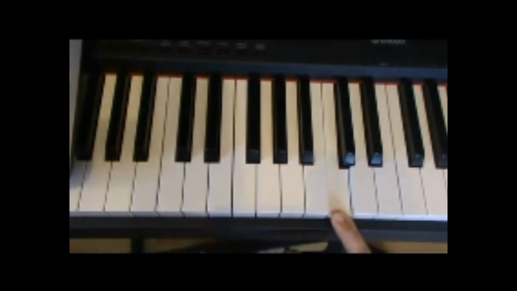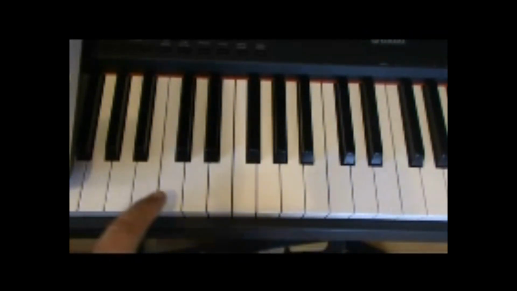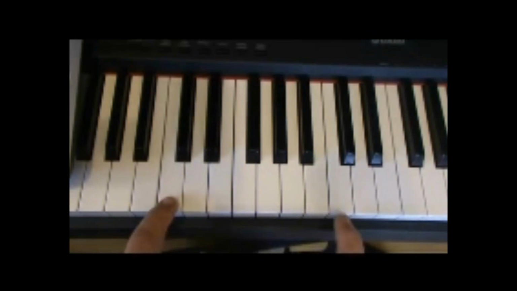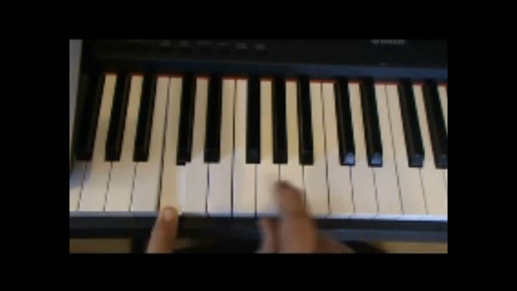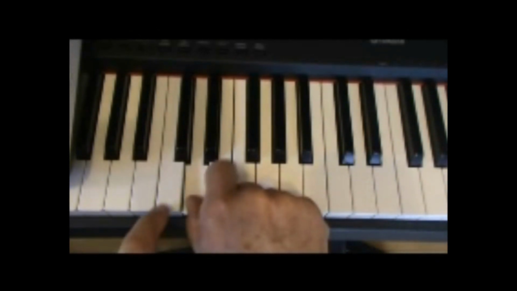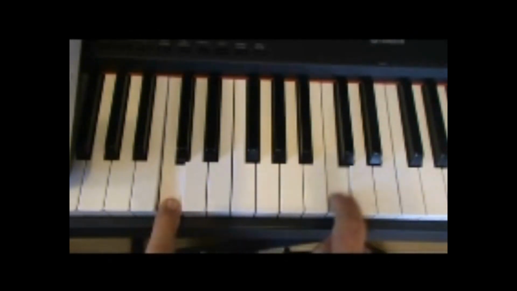Where do you have to start the song to arrive at C for Swanee? So let's sing. Swanee. We have to start at E.